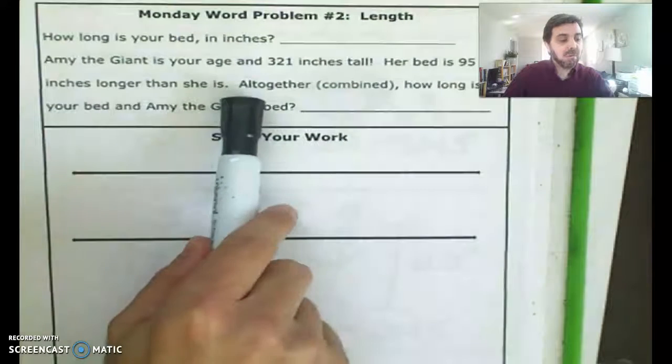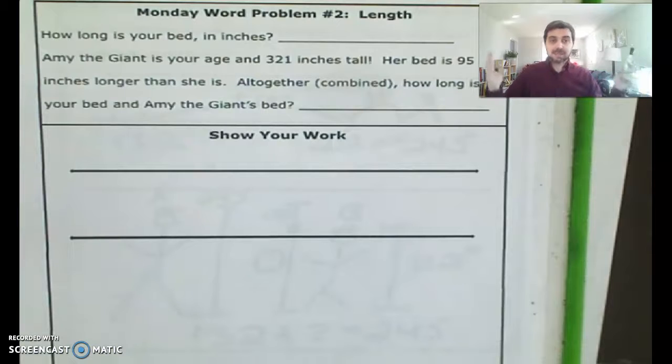And then there's a word problem about Amy the Giant, all right? It's a similar word problem where it's a 2-step word problem.